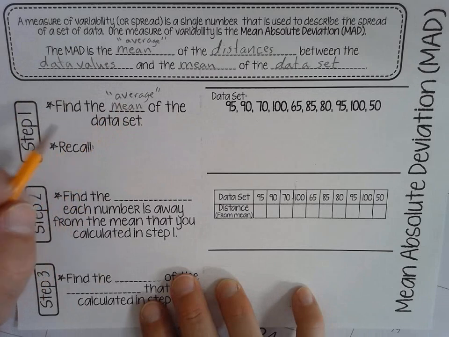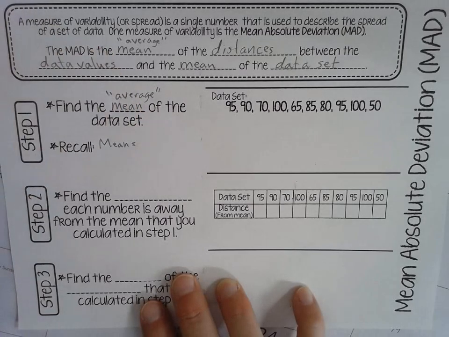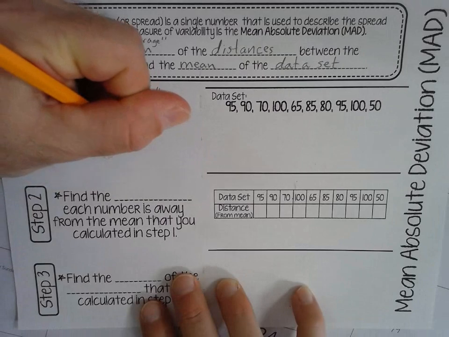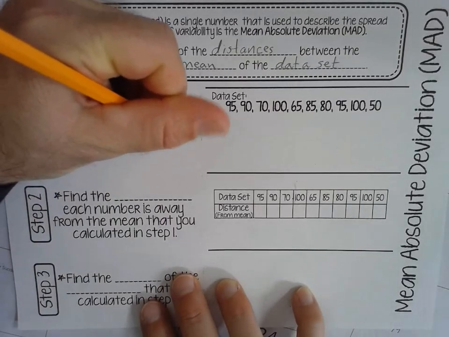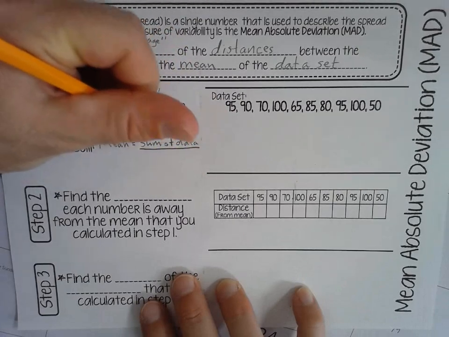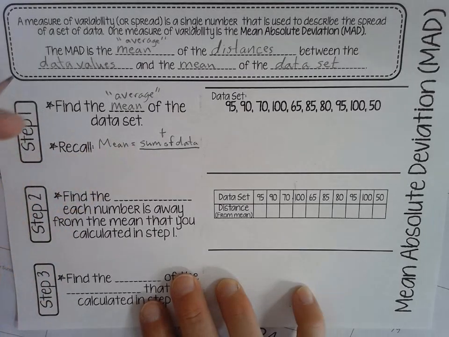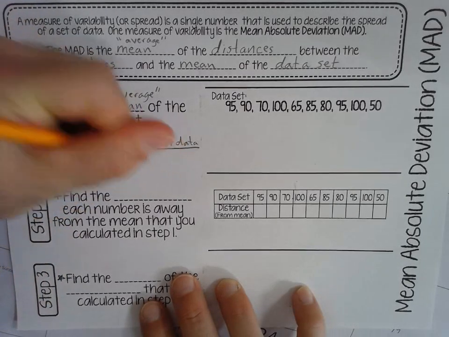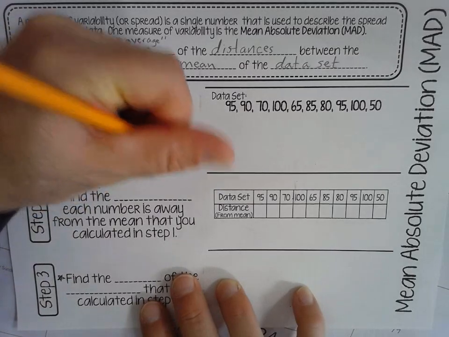Remember, the way that you find the mean is the sum of the data. Sum of the data means addition: you add them all up. Then you divide that by the number of data values.